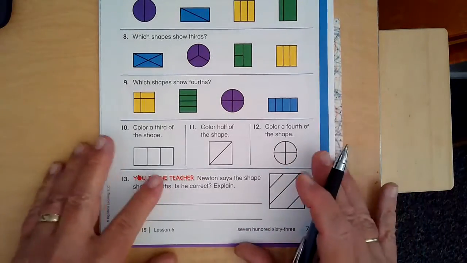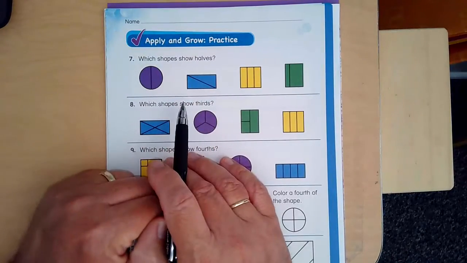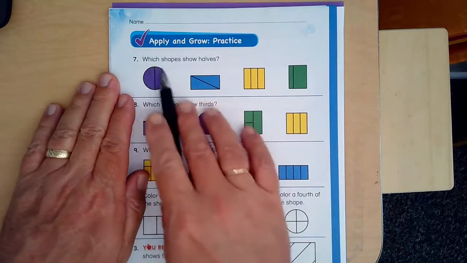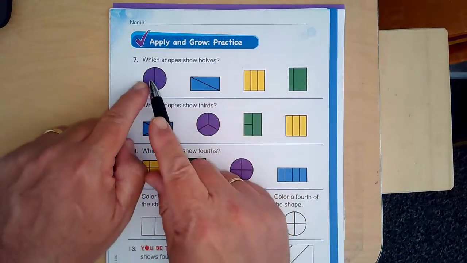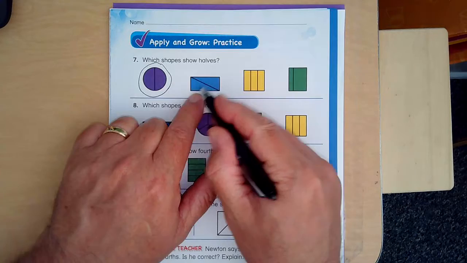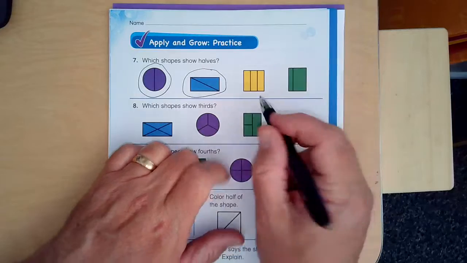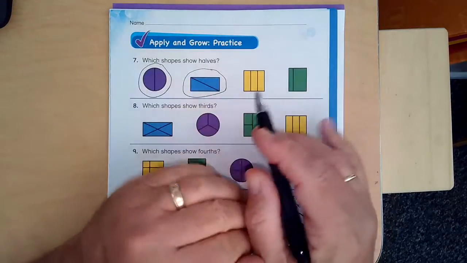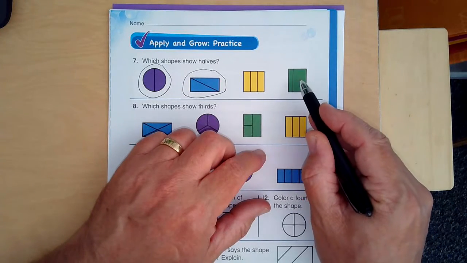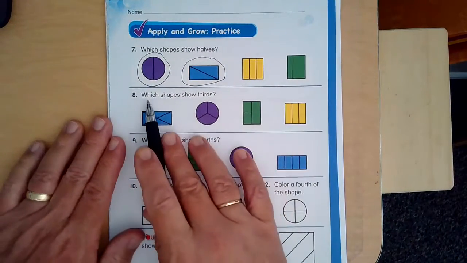We are on 763, and it says, which shapes show halves? Again, we're looking for 2 that are equal. 2 in one shape, 2 sections that are equal. 1, 2, those look equal. This one, 1, 2, exactly equal. This one, 1, 2, 3, not halves. This one, 1, 2, but this is a tiny section and this is a large section, not equal. It's not halves.